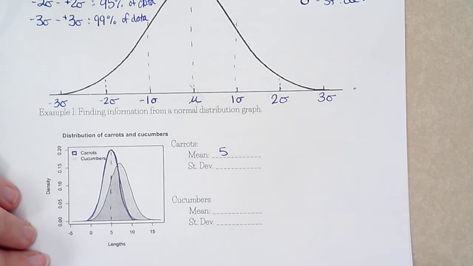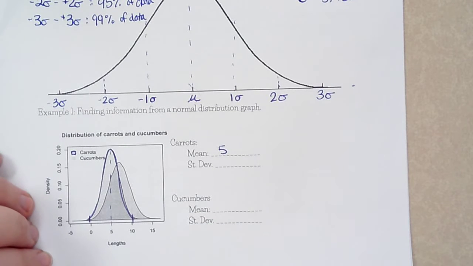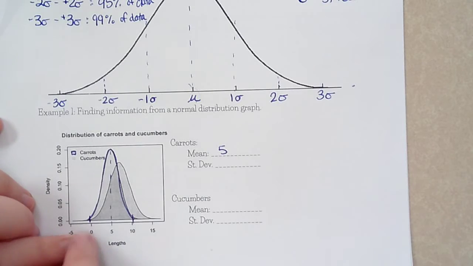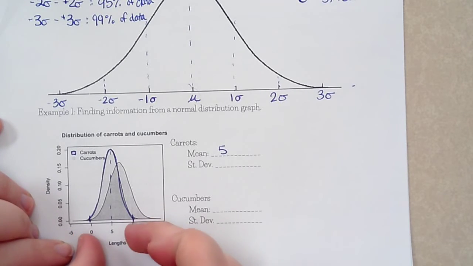Now, standard deviation's a little bit harder to see on these graphs, but I usually try to make a solid estimate. If I know that my 2 ends of my graph are at about 0 and 10, for carrots anyway, that means that 99% of my data is going to fall in between there.